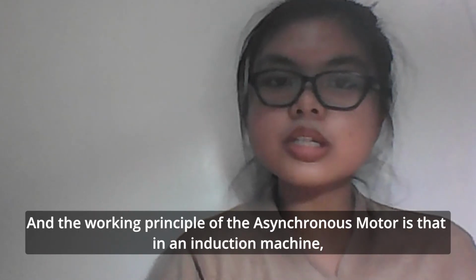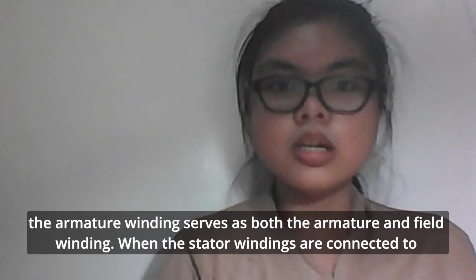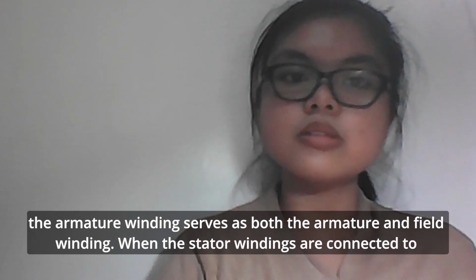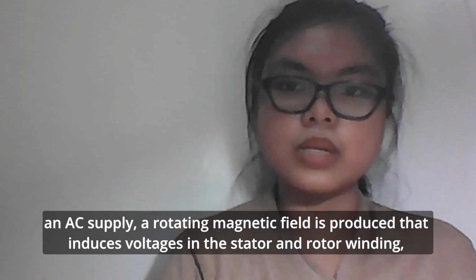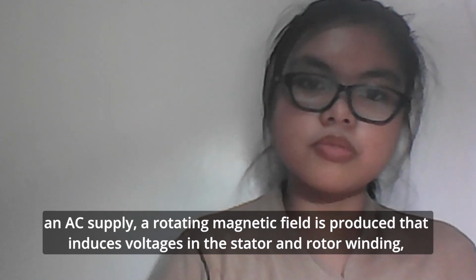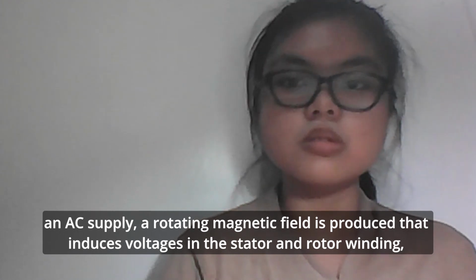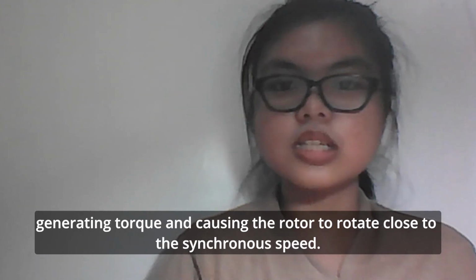And the working principle of the asynchronous motor is that in an induction machine, the armature winding serves as both the armature and field winding. When the stator windings are connected to an AC supply, a rotating magnetic field is produced that induces voltages in the stator and rotor winding, generating torque and causing the rotor to rotate close to the synchronous speed.